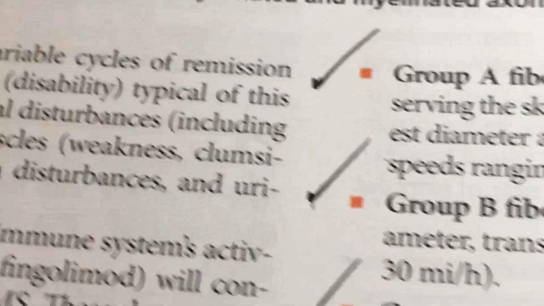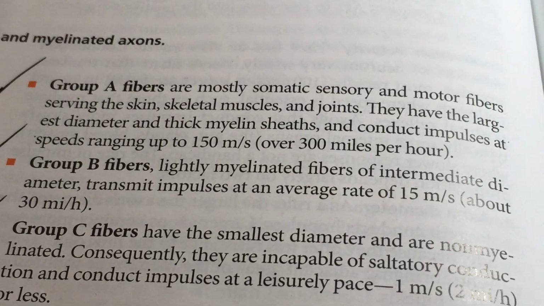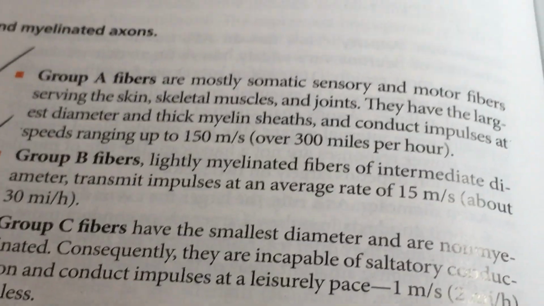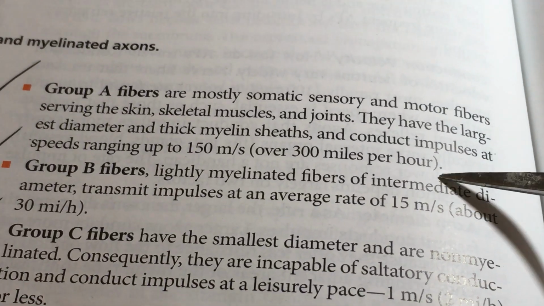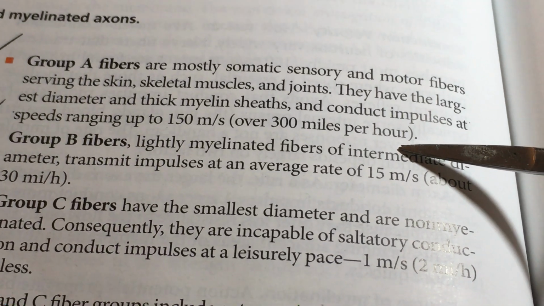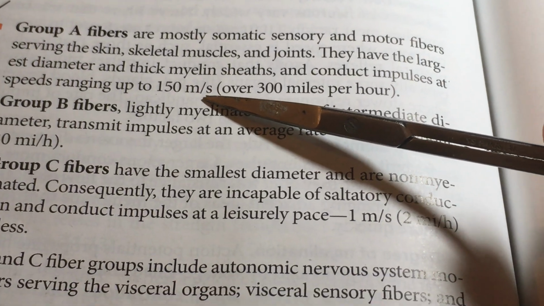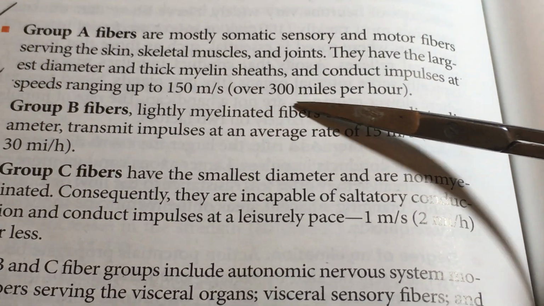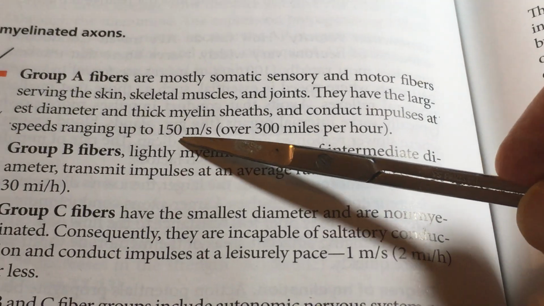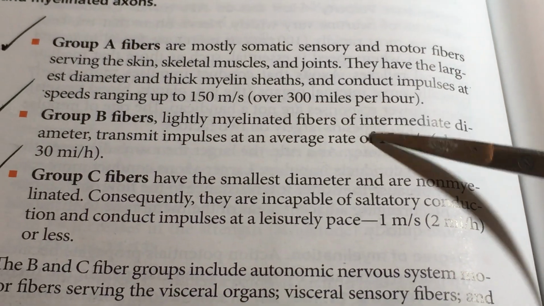Here they're talking about speed in terms of different types of fibers. Let's take a look at group A fibers, mostly somatic sensory and motor fibers. They move at relatively high speeds. They have the largest diameter. They're running somewhere in the vicinity of 150 meters per second. And sometimes, if you figure out what these are, this is translated over here to miles per hour.